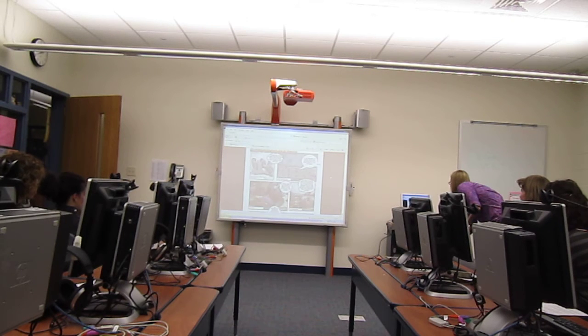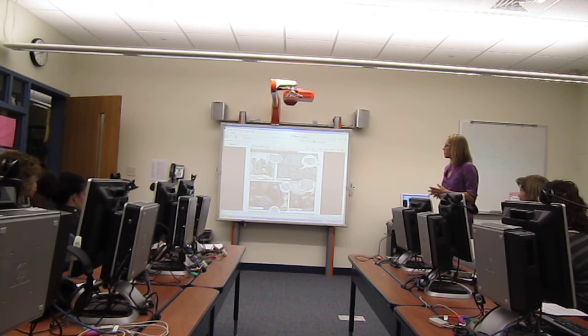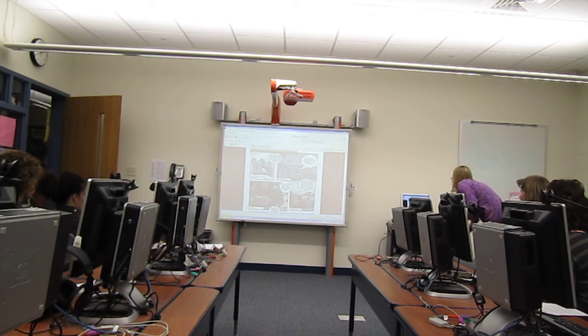So here's a nice history example. This is a comic that's a day in the life of a slave. The students did some research on what slaves' lives were like, and then they just mapped out what their day would look like and things they might say based on their experiences. So you can tie it in with social studies, which is really nice.